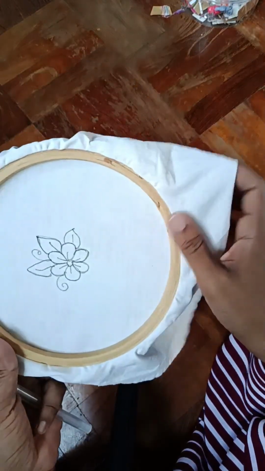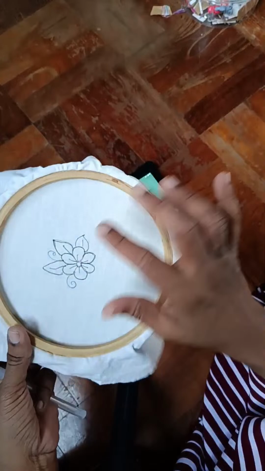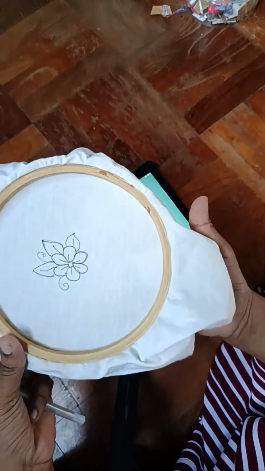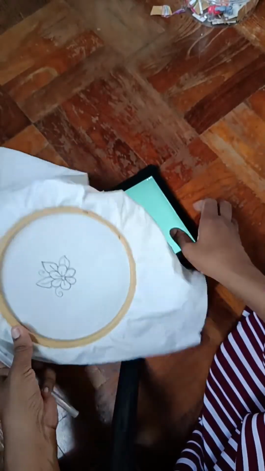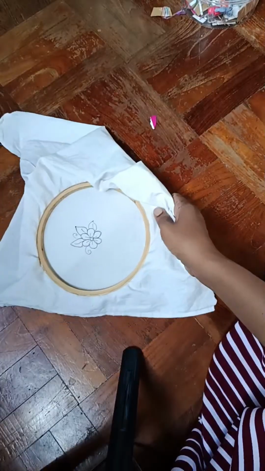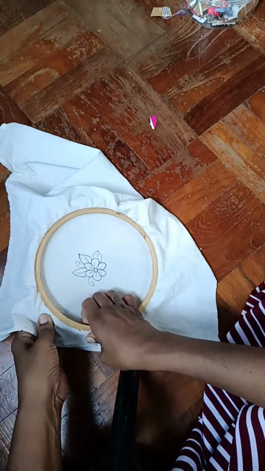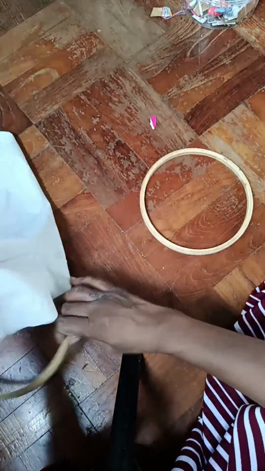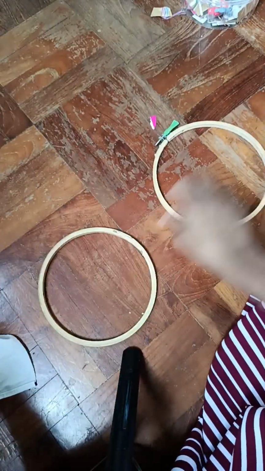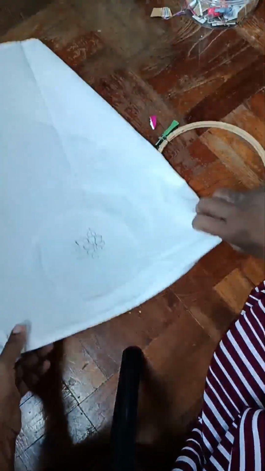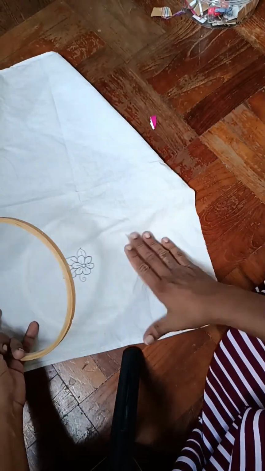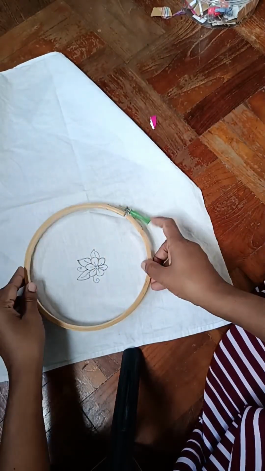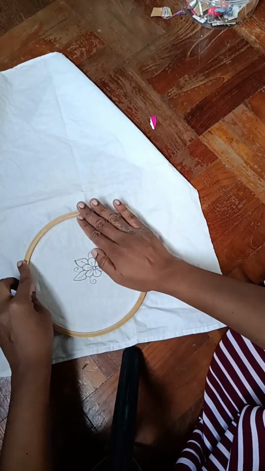So now we can say that in this drawing, this is the upper good portion, and this one is the bad portion. Before doing the embroidery, we should remove this one, and we should keep the smaller embroidery hoop downside, follow the fabric's good cloth upside, and after that we'll keep the embroidery hoop like this.